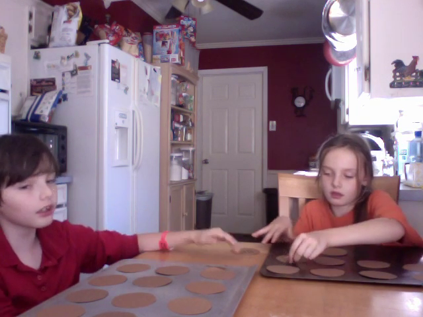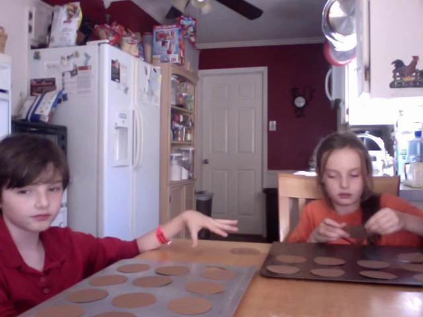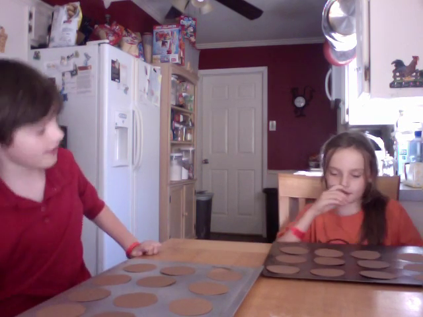Is one of them like a different kind of metal than the other? Because Bella's is way darker than mine. Well, no, Bella, turn those over onto the other side.